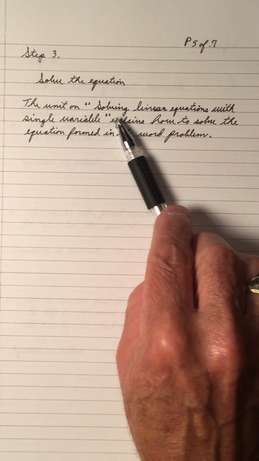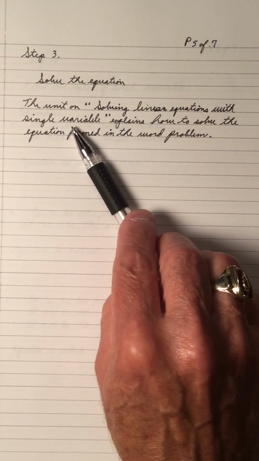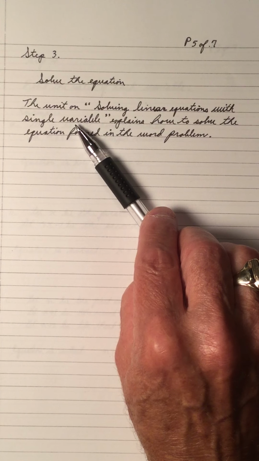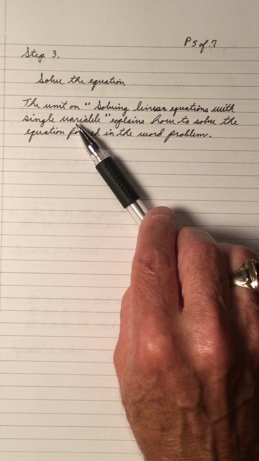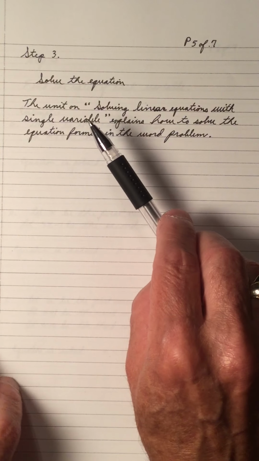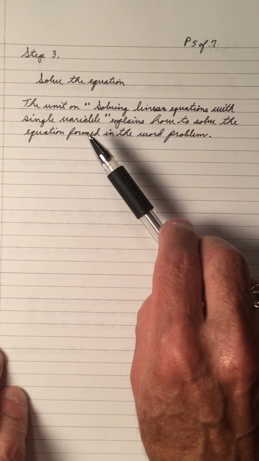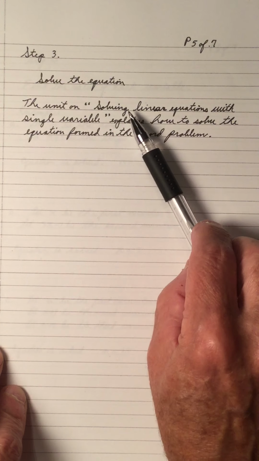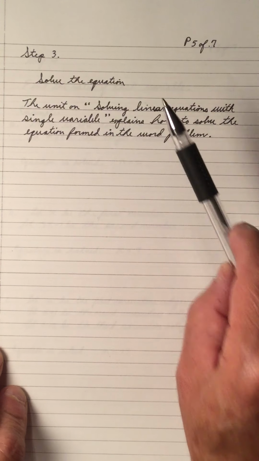Let's continue. The third step, solve the equation. The unit on solving linear equations with a single variable explains how to solve the equation formed in a word problem. So this unit has to be reviewed, gone over, and understood before you attempt to solve word problems. You have to know how to solve linear equations first. And in my section on Algebra 1, this topic, solving linear equations, is done thoroughly. Review it first.